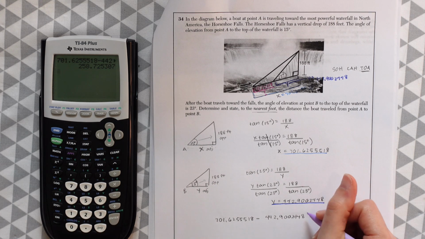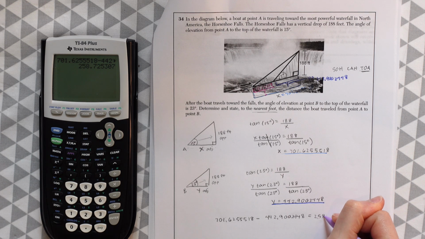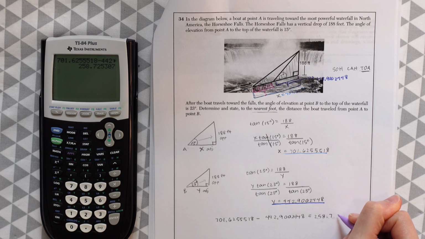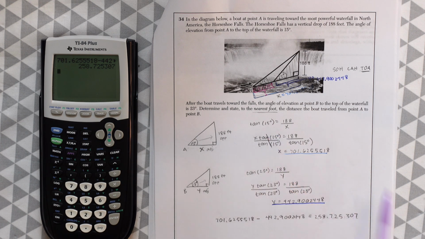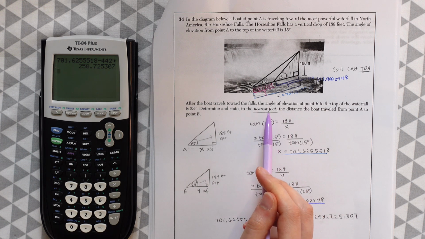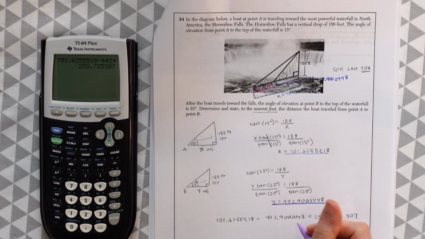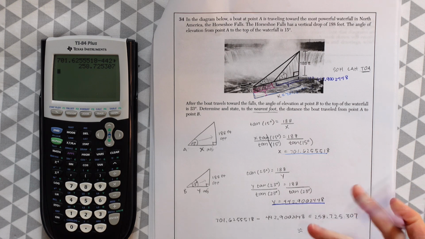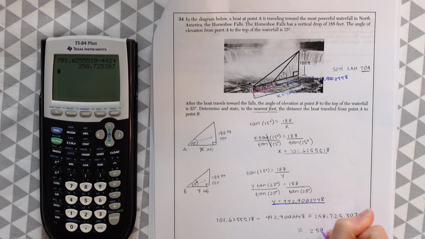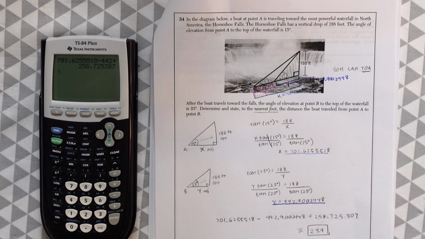So we get this number, 258.725307. And we get this long number, but they always want this rounded to something. So this time they want it rounded to the nearest foot. So you can see that we're just going to round up to 259 feet. And that's our answer.